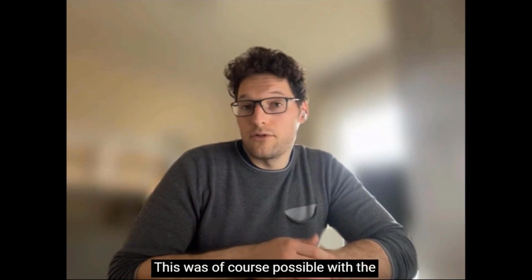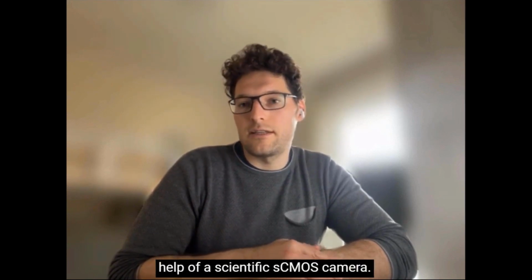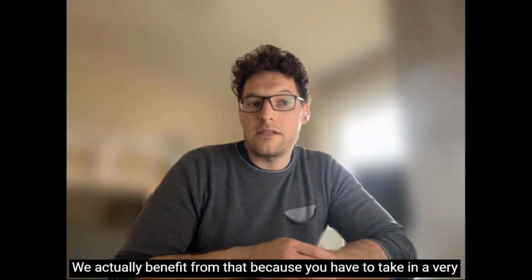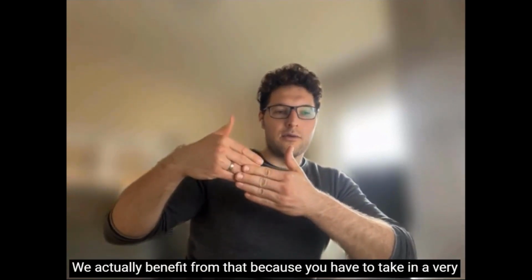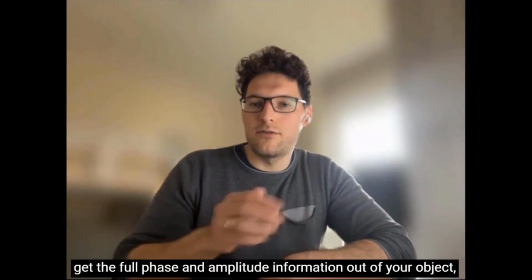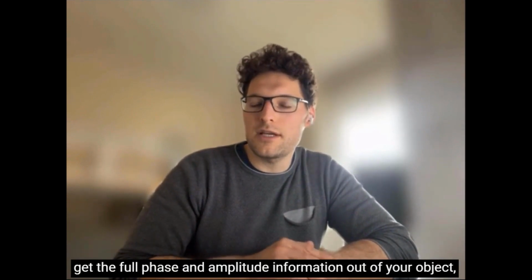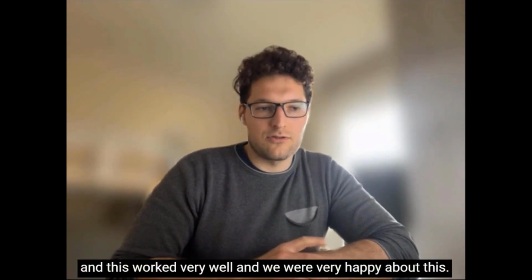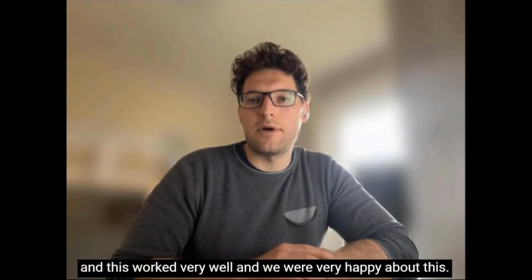And this was, of course, possible with the help of a scientific sCMOS camera. We actually benefit from it because you have to take 4 images in a very short time interval and process them together to get the full phase and amplitude information out of your object. And this worked very well, and we're very happy about this.